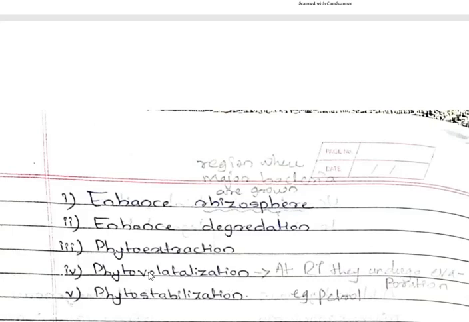Then the next is phytovolatilization. Phyto means plants. By using plants, volatilization of the pollutants takes place. So phytovolatilization is the process in which plants take up contaminants from the soil and release them in a volatile form into the atmosphere.